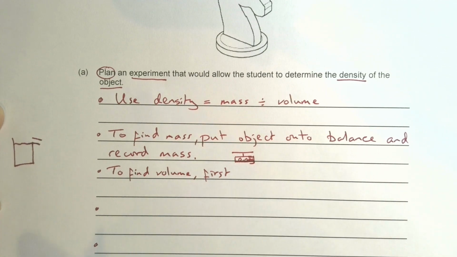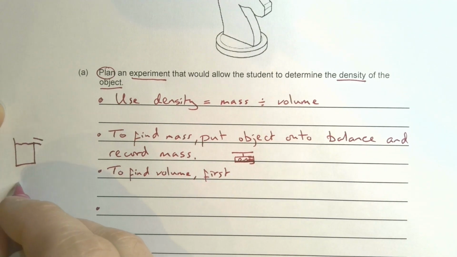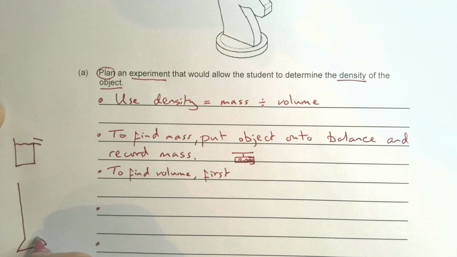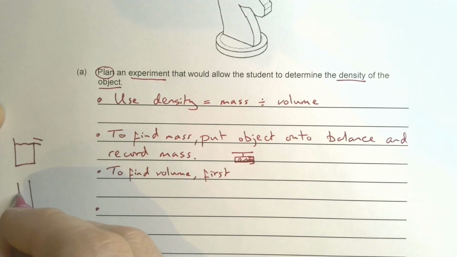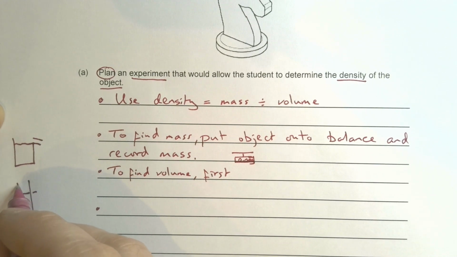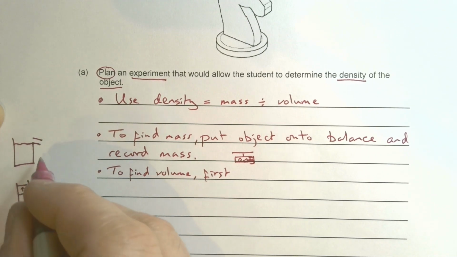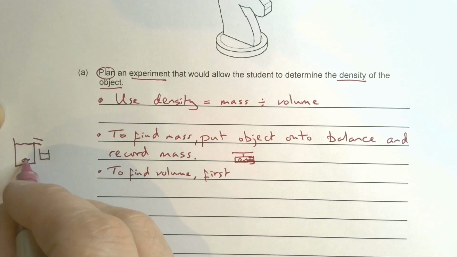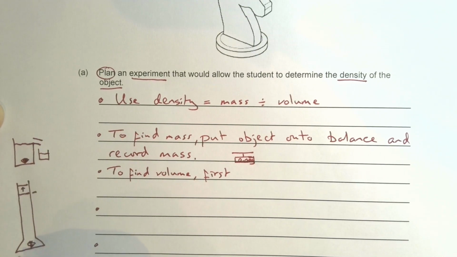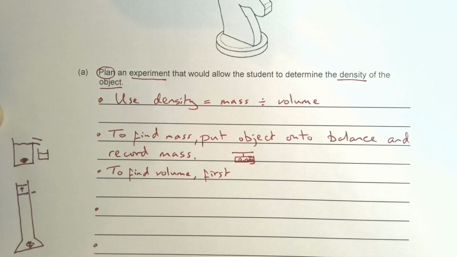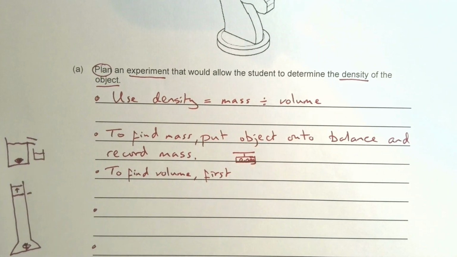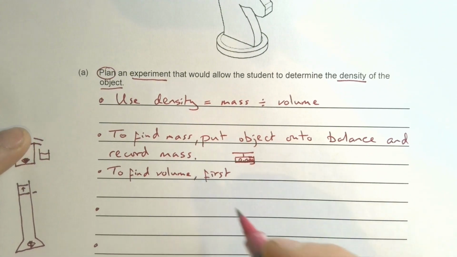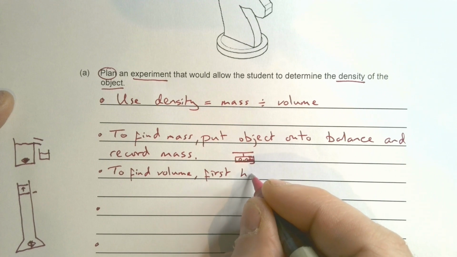So we could use a Eureka can, or we could use a measuring cylinder like this, put water in it, and drop the object in and record how much it goes up by. Okay, so those 2 ways would both work. My preferred one is the measuring cylinder. I think that's easier.